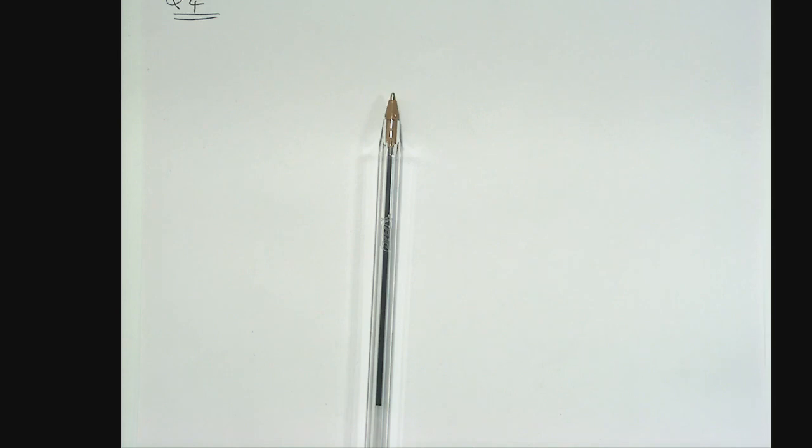Then you guys start working on question 4. This week we're going to do questions 4, 5, 6, and 7 from sheet number 4. Alright, let's start with question 4, guys.